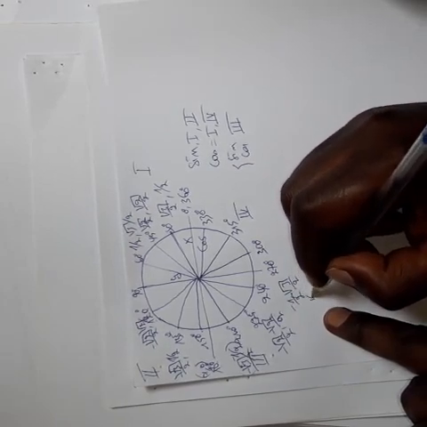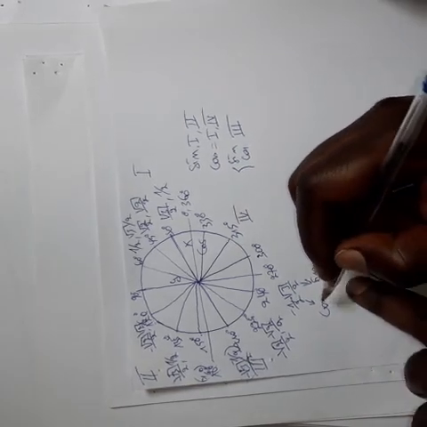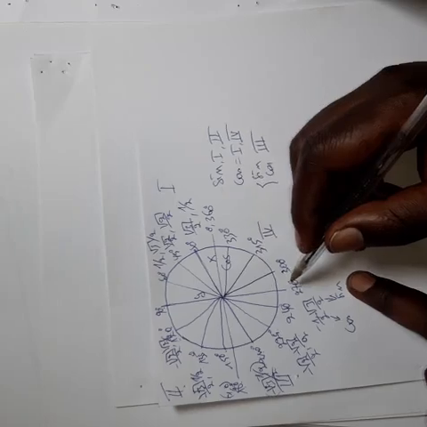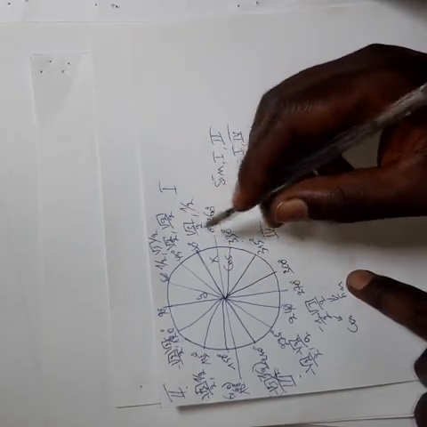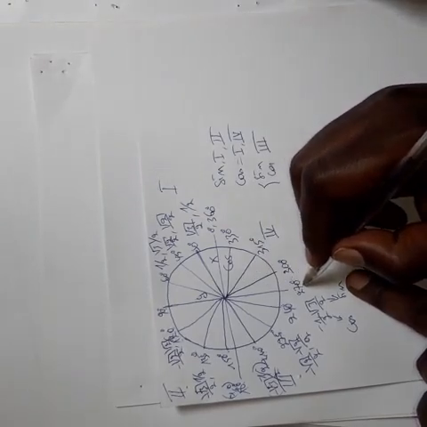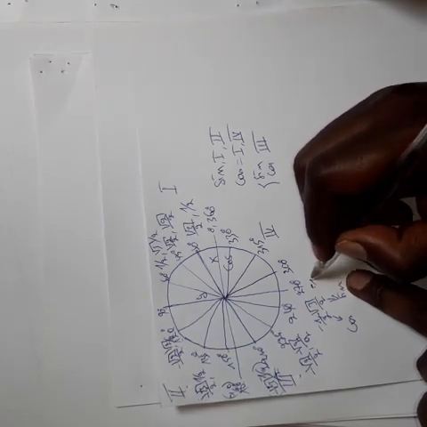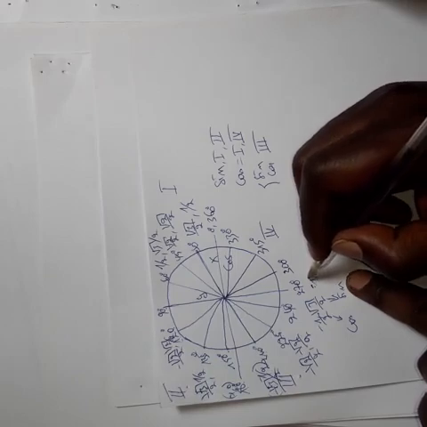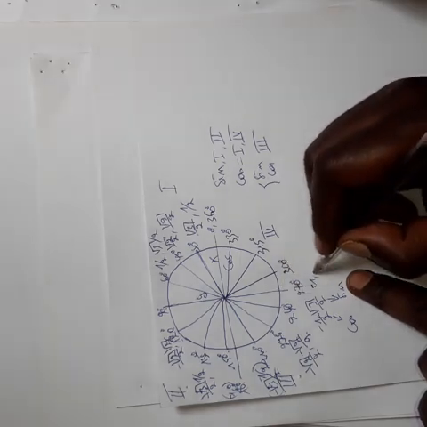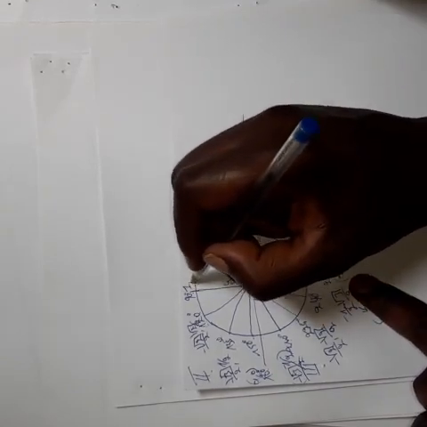This is cosine and this is sine. Okay, so guys, I think it is clear. Okay, then sine 90 is 1. Okay, so sine 270 is also 1, but it is negative 1, and cosine 90 is 0, and cosine 270 is 0 too. Okay, here we have 1 and 0.